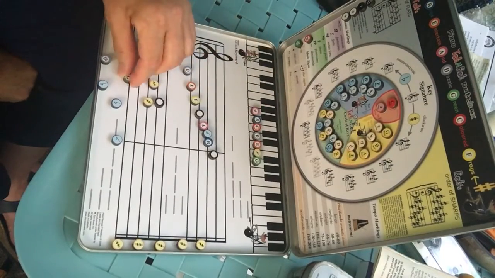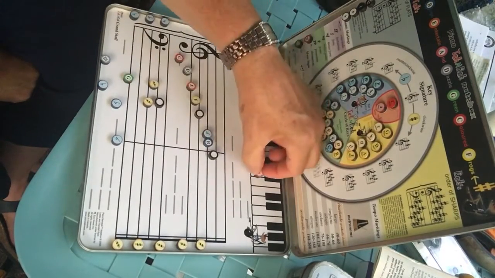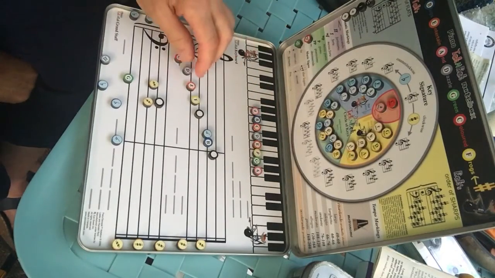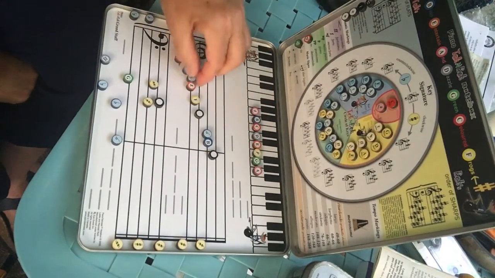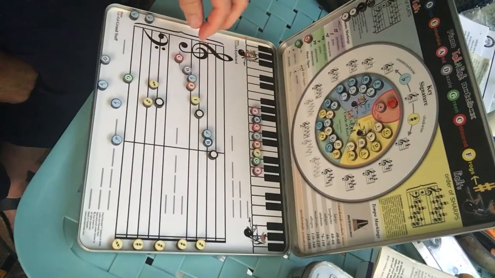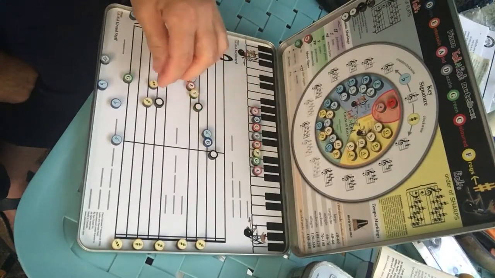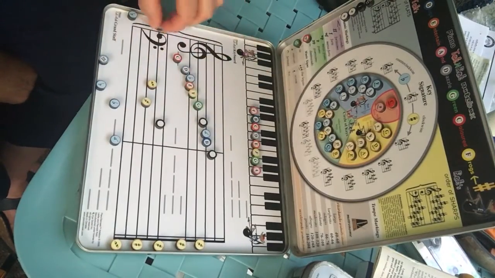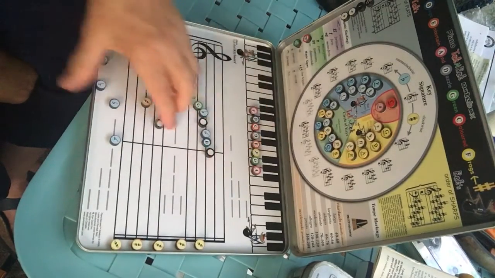Aeolian is easy, because it is like a natural minor. So on C, you just go like a natural minor. C, D, E flat, F, G, A flat, B flat, C.